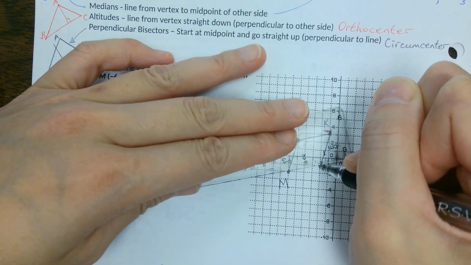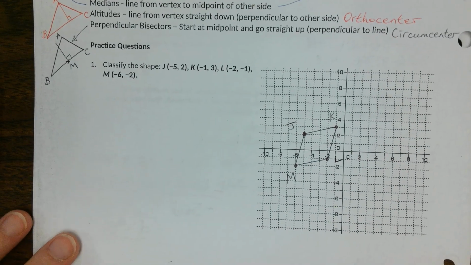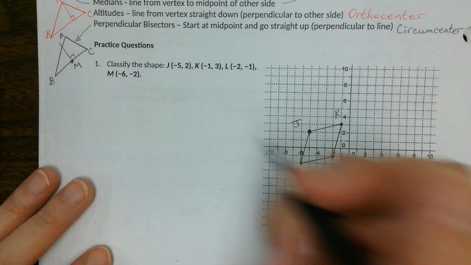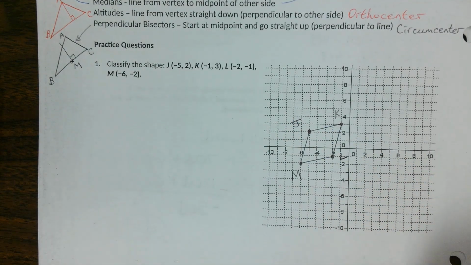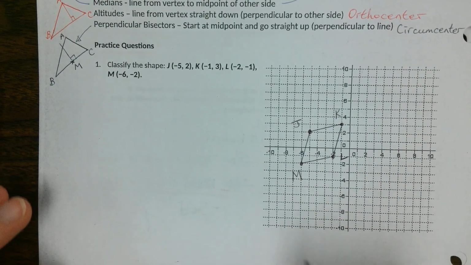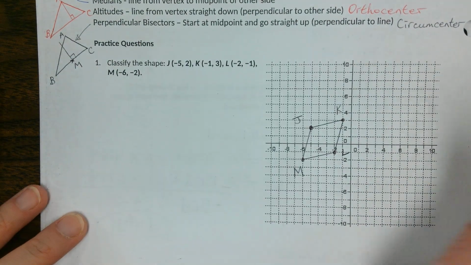Okay, looking at this, what does it look like? What shape does this look like? Elizabeth? Parallelogram. So we want to try to prove that this is a parallelogram. Could it also be a rhombus? Okay, what's the difference between a parallelogram and a rhombus? Parallelogram, it doesn't have to have 4 sides the same length. Right, equal side lengths. Okay, so that's what we want to check as well. So whether this is a parallelogram or a rhombus, let's do that first.